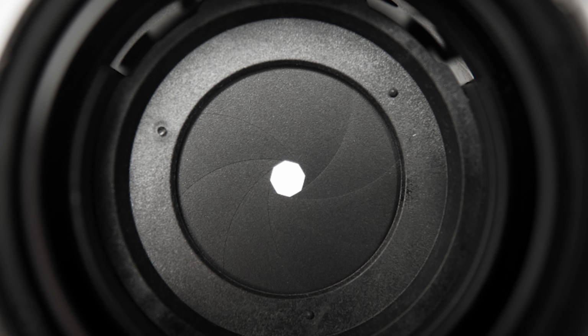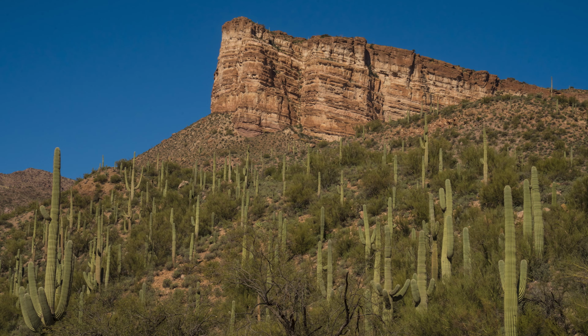For example, a portrait photographer may choose to use a large aperture, which is a small f-stop number, somewhere between 1.2 to 5.6, in order to create a soft, blurry background that helps isolate the subject and draw the viewer's attention. Landscape photographers, on the other hand, prefer to use a small aperture, large f-stop number, somewhere between f8 to f22, in order to keep as much of the scene in focus as possible.